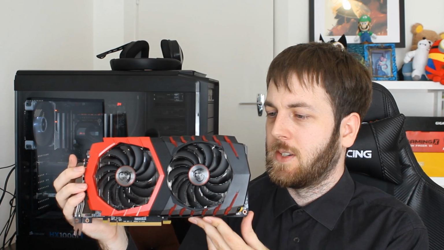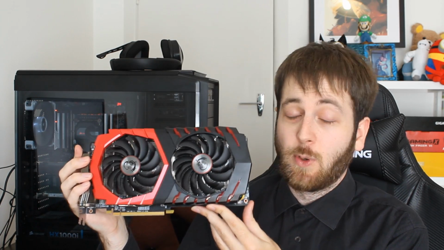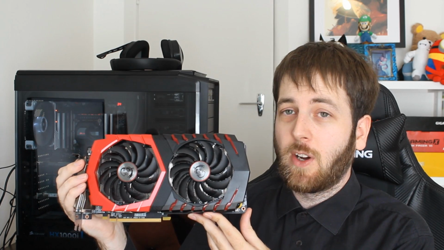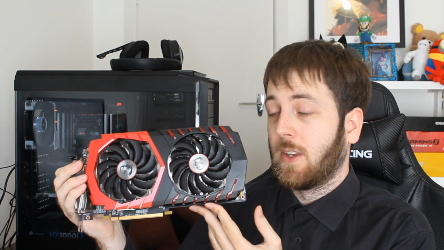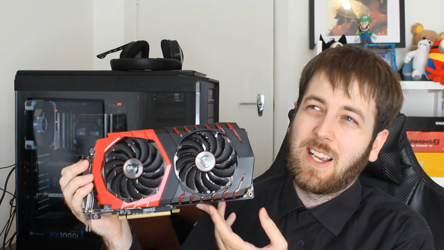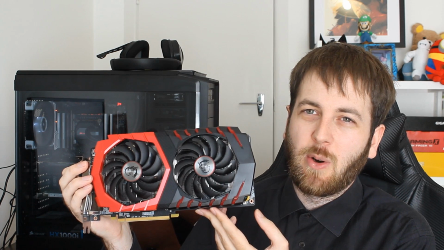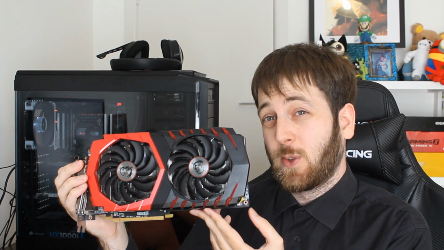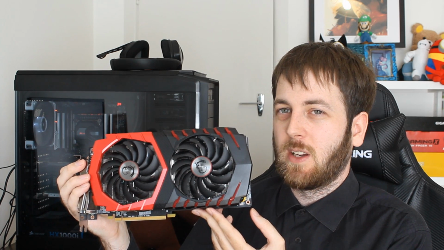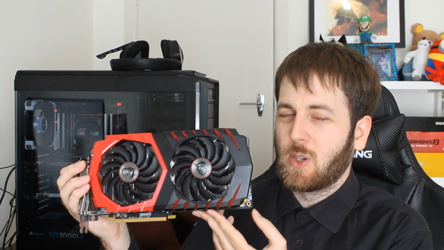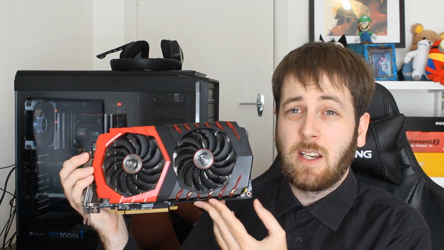Now, all that aside, in terms of performance, the 470 is an excellent choice for 1080p gaming. You're going to be just fine gaming on this in most games at 1080p on the highest preset. Maybe in certain high requirement games, you may need to turn down some of the filters to get a smooth 60 FPS plus gameplay, but for the most part, it should do you at 1080p very, very nicely.